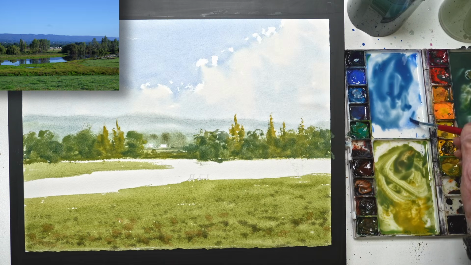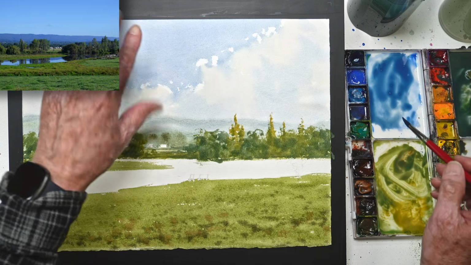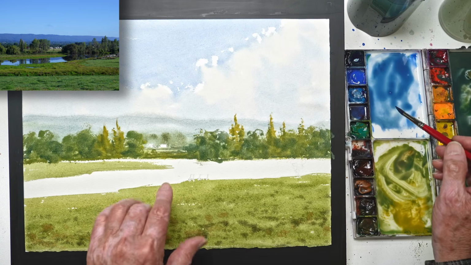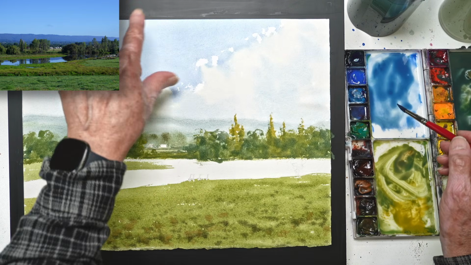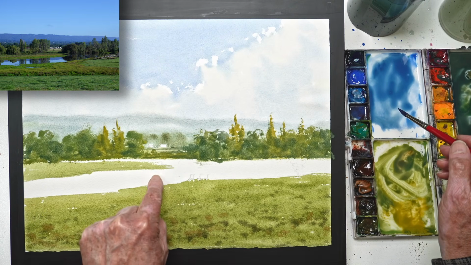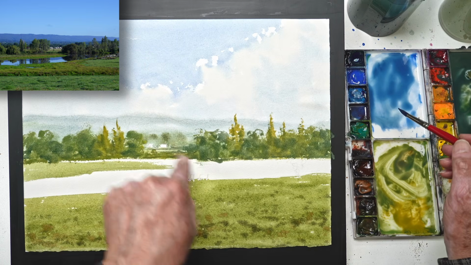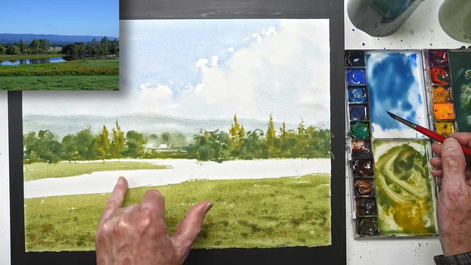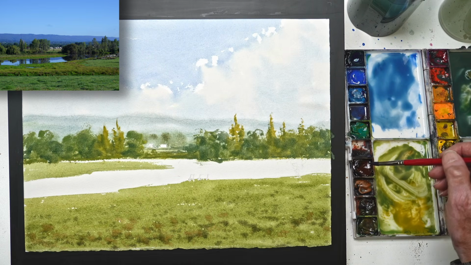When you're painting reflections, the reflection will be a little bit duller than the object reflecting. So while we're reflecting this blue sky, it's not going to be as bright as the sky because the reflection merges with the colour of the water.